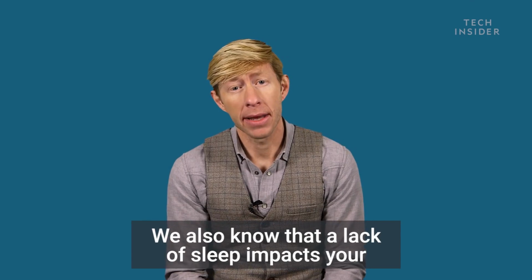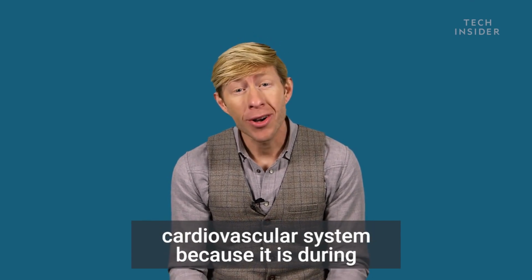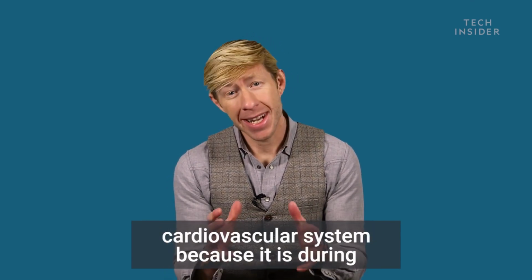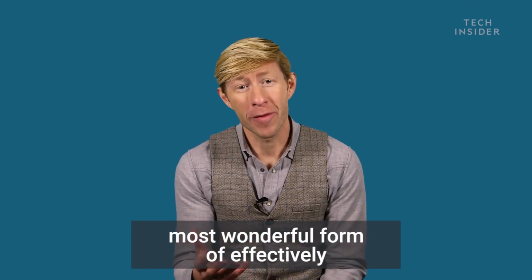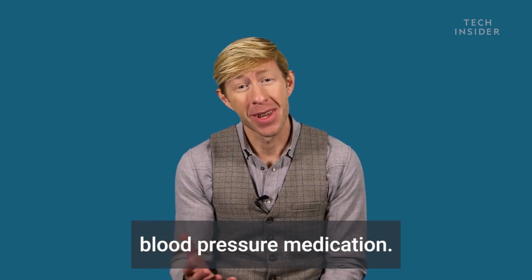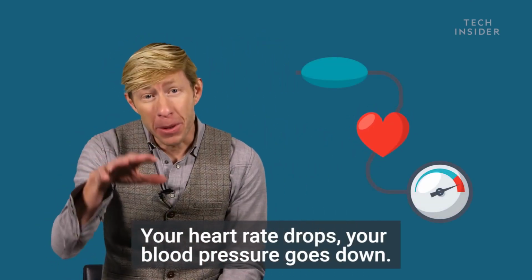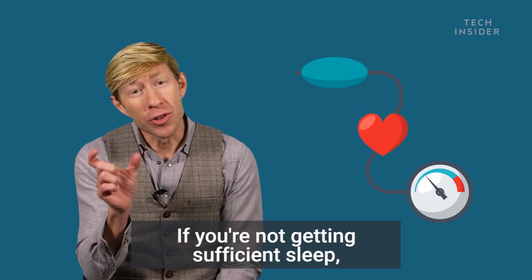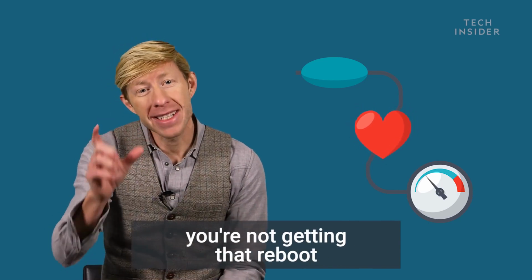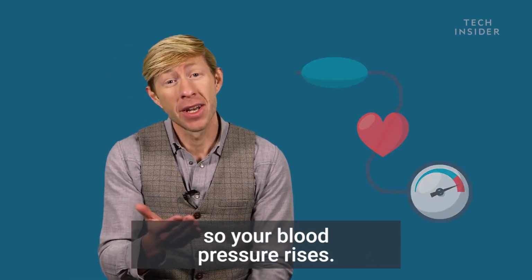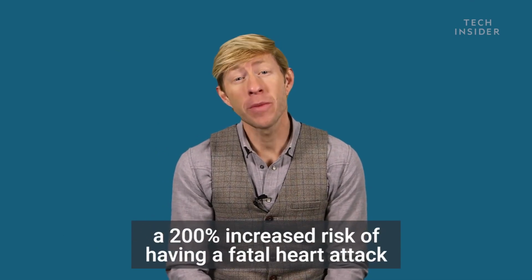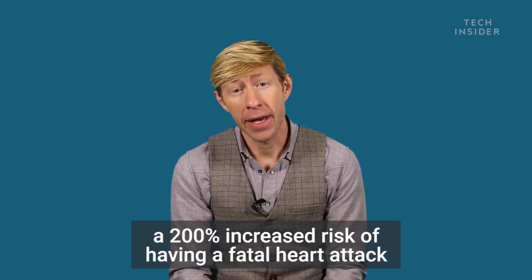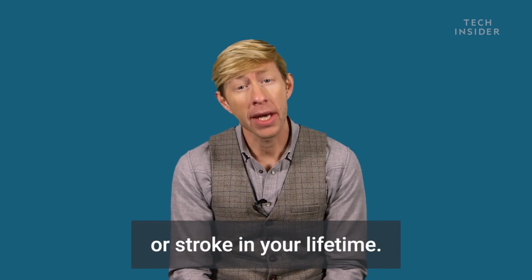We also know that a lack of sleep impacts your cardiovascular system, because it is during deep sleep at night that you receive this most wonderful form of effectively blood pressure medication. Your heart rate drops, your blood pressure goes down. If you're not getting sufficient sleep, you're not getting that reboot of the cardiovascular system. So your blood pressure rises. You have, if you're getting 6 hours of sleep or less, a 200% increased risk of having a fatal heart attack or a stroke in your lifetime.